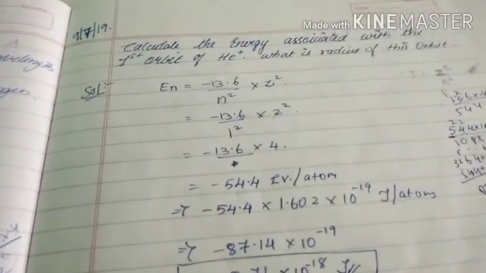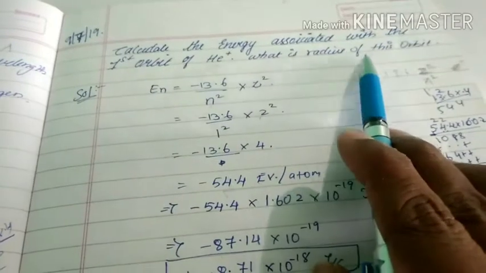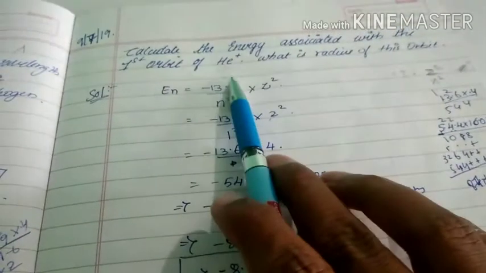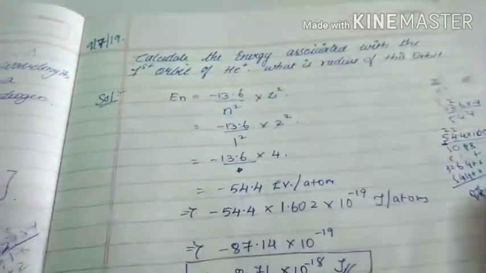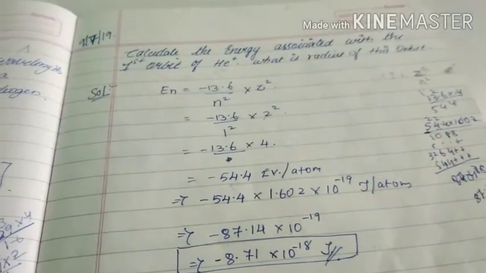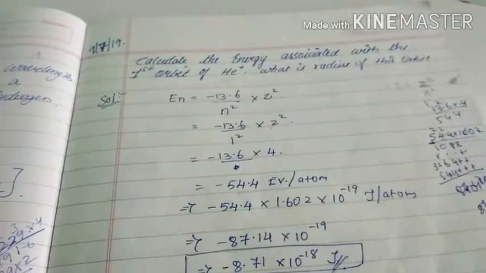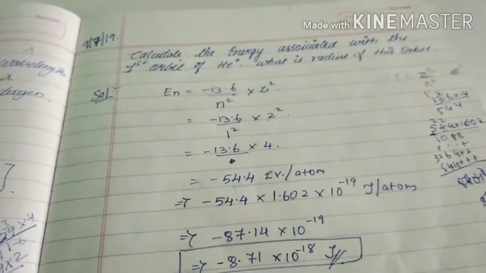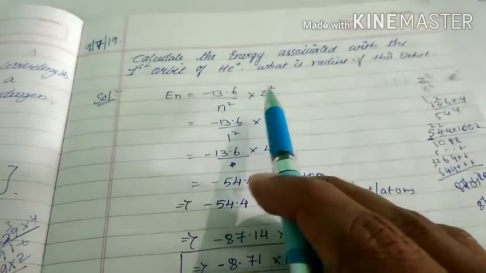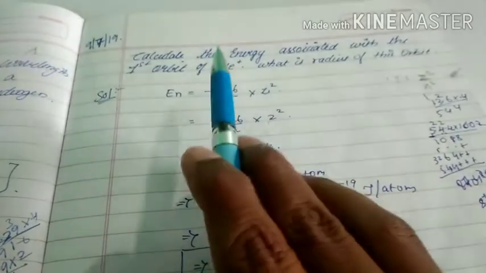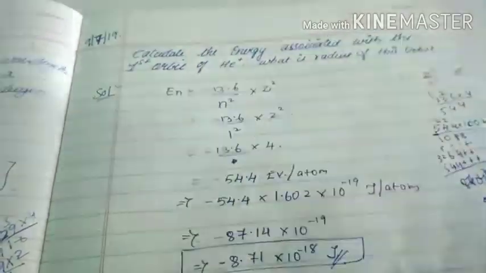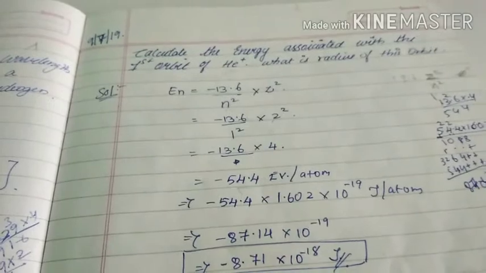Next, one more model. Calculate the energy associated with the first orbit of He plus. That means when the electron is present in the first orbit, in case of He plus, what is its radius? That is the meaning of the question. Here we need not find the radius of the spectral line. When the electron is present in the first orbit, what is its radius? That is the meaning of the question. What is the radius and what is its energy?